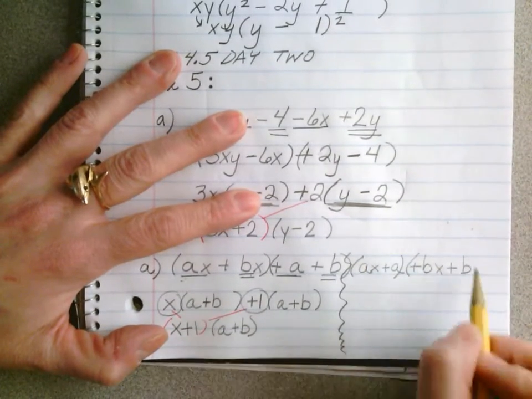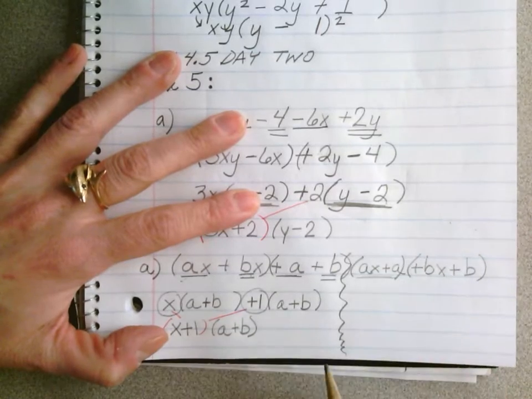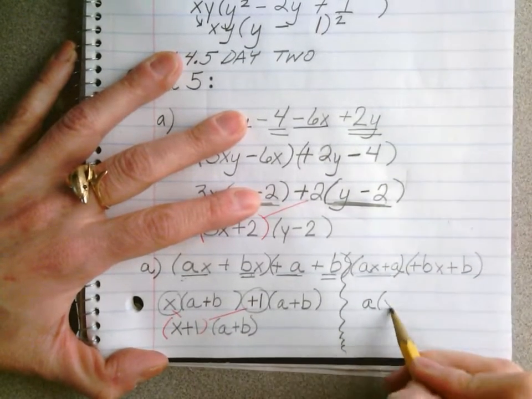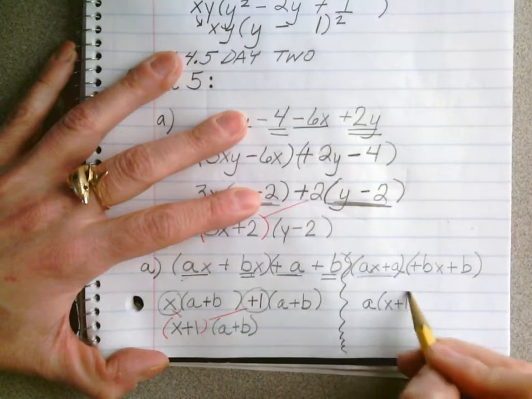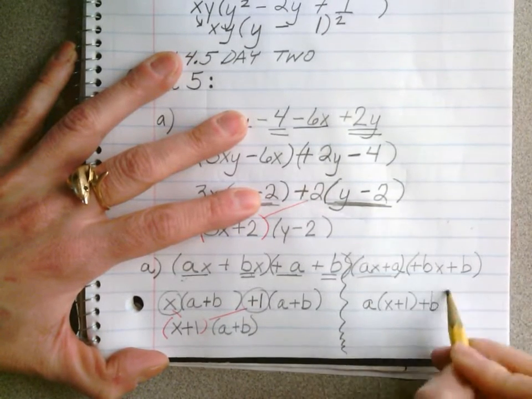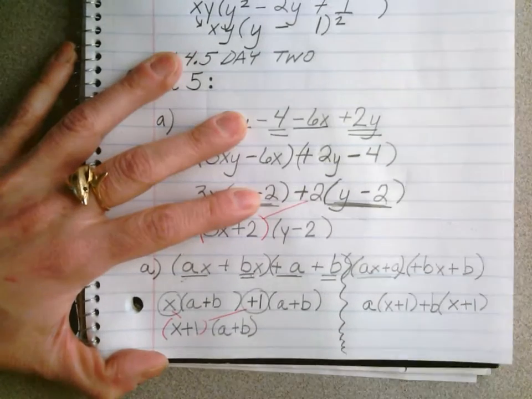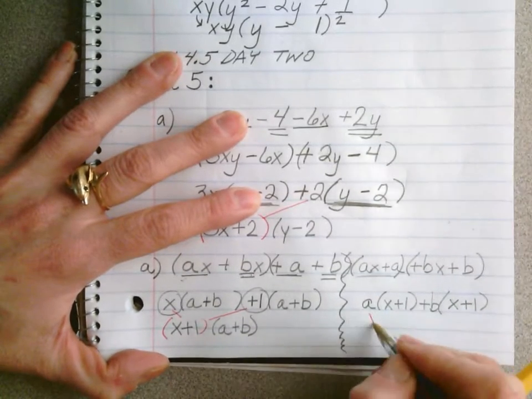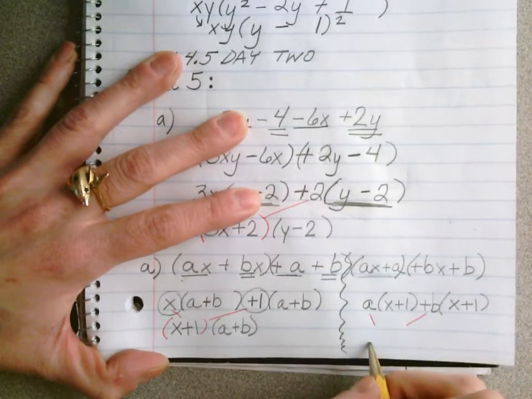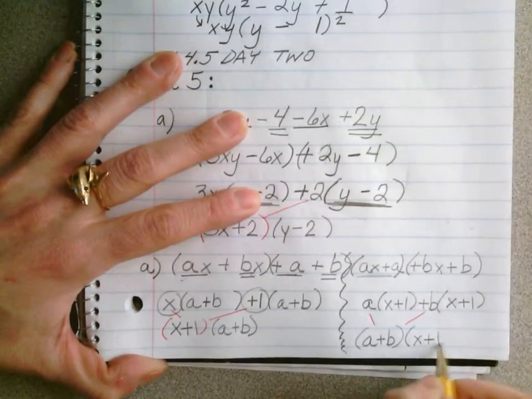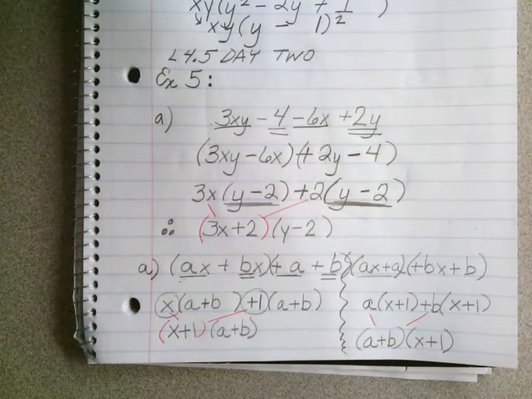Here and here. What do these two components share? A multiplied by x plus, positive b multiplied by. So both the a and the b are being multiplied by x plus 1, exact same factor.